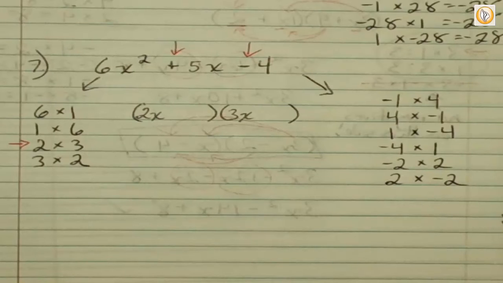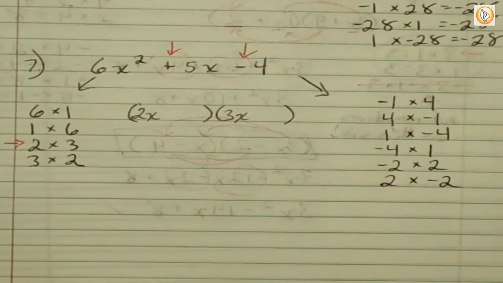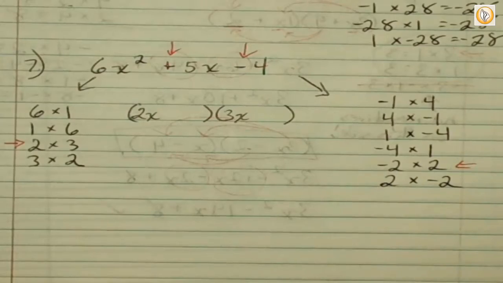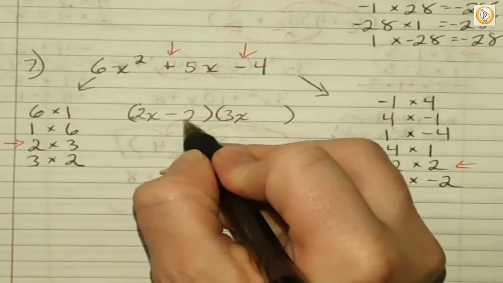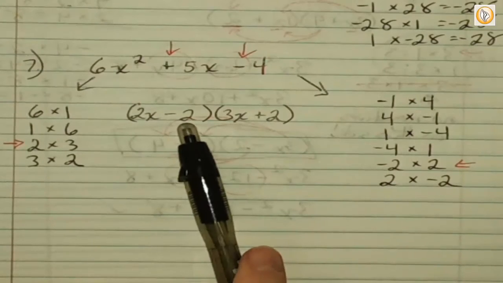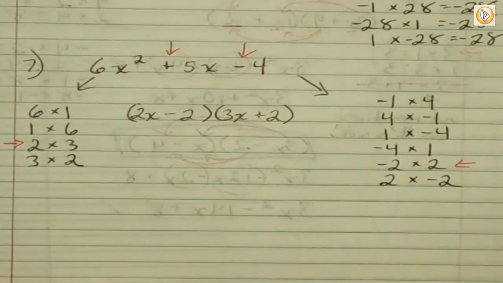So let's see. Ariel, which one of these do you want to try? And it's okay if you're wrong, by the way. She wants to try this. I swear, if y'all get this right the first time. So we're going to try -2 here and +2 here. I mean, we could switch them, but let's try.